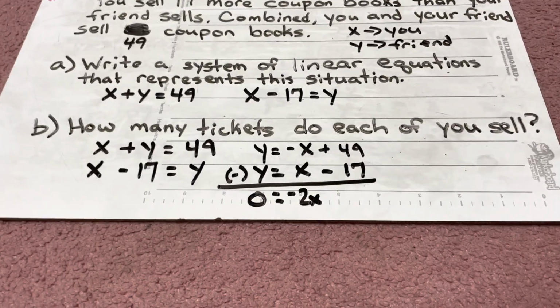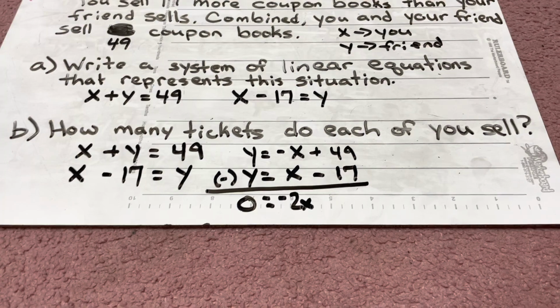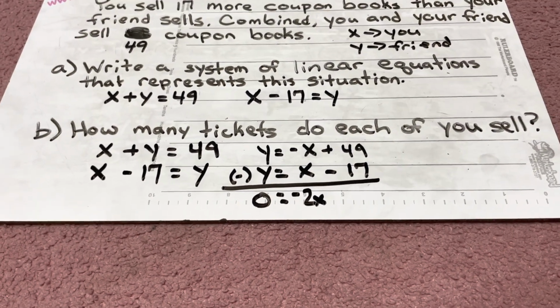Okay, my apologies for the delay, a little confusion here, a little chaos in the house. Let's pick up where we left off here.